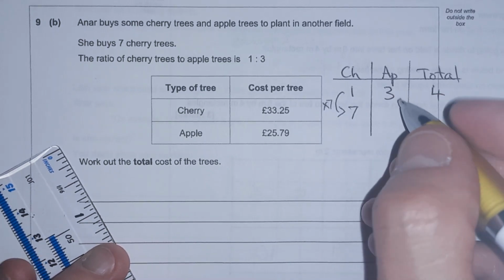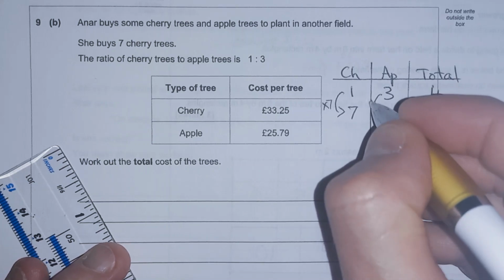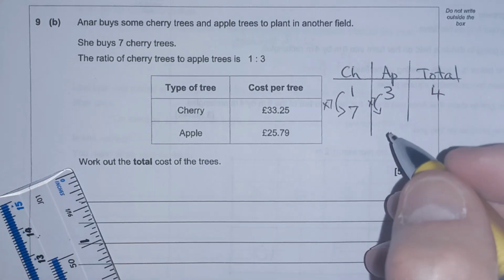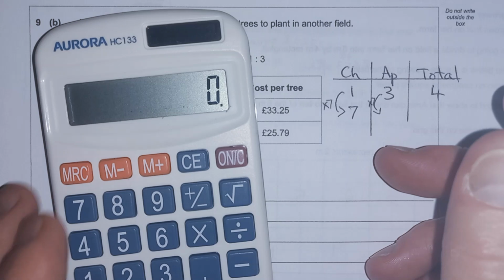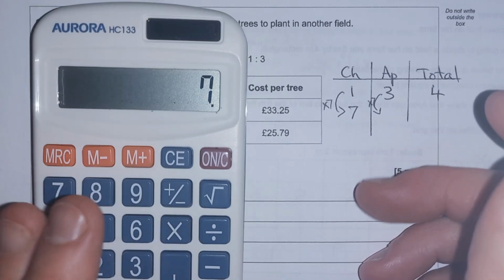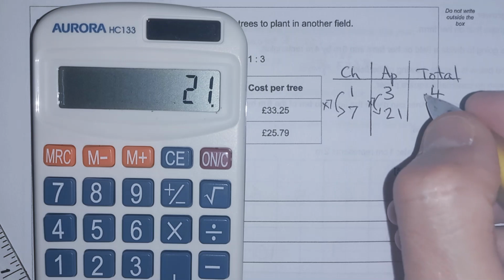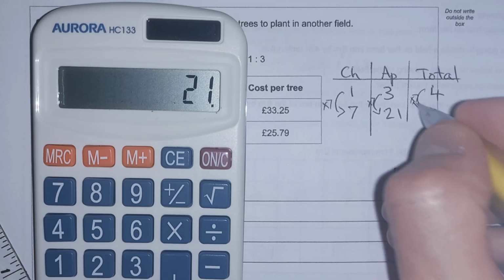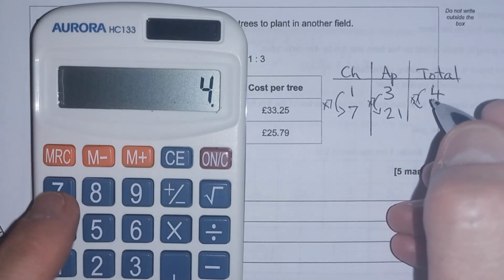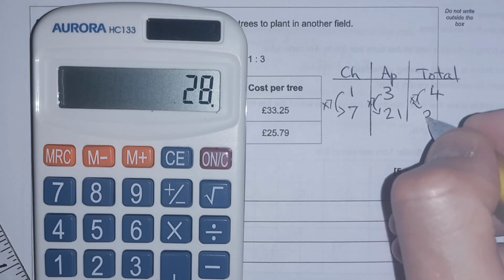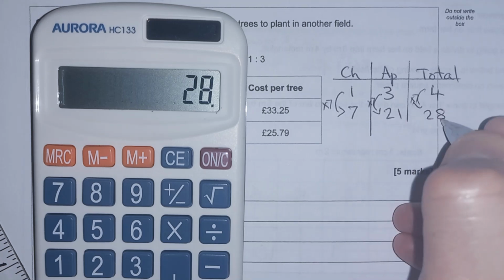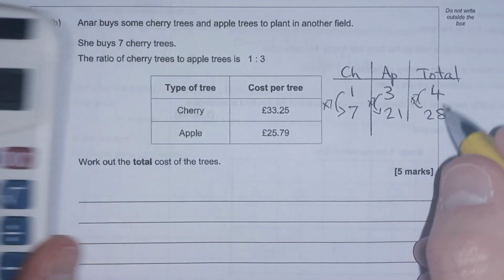So if we want to know how many apple trees we got, we're going to need to multiply that by 7. So 3 times 7, you might not need your calculator for this, but it gives us 21. And if we want to check, 4 times 7 we get 28, and also 7 plus 21 is 28. But we don't actually need this.